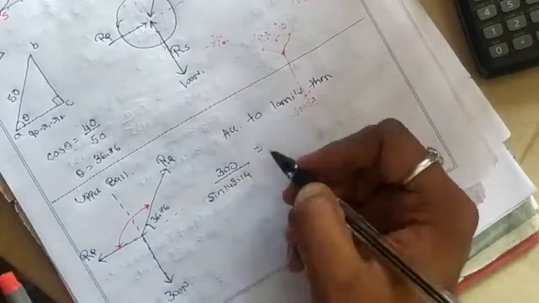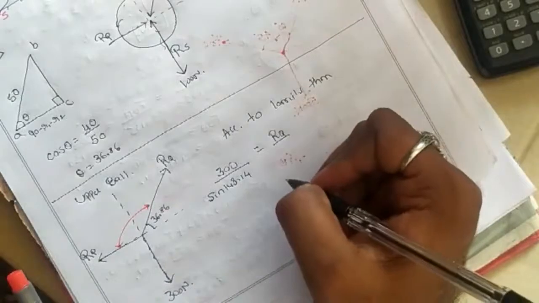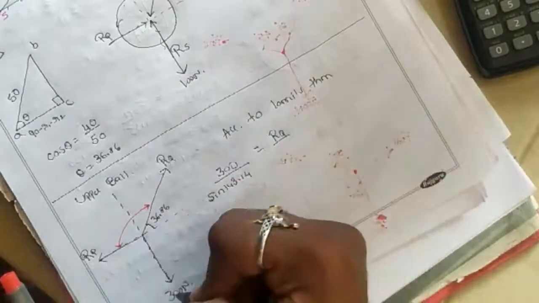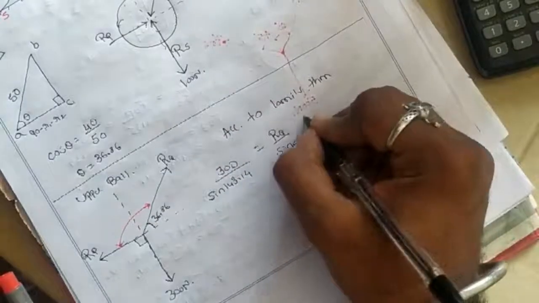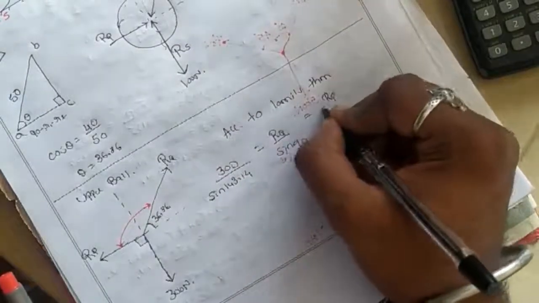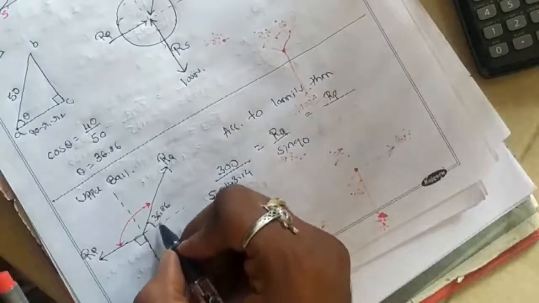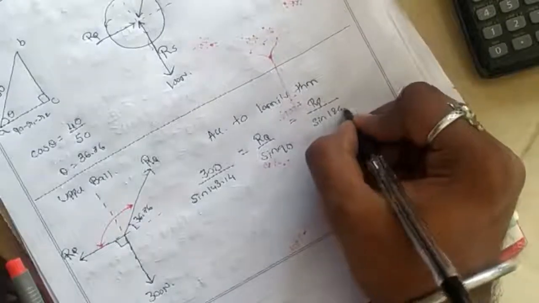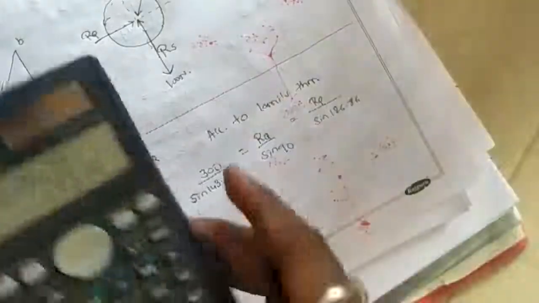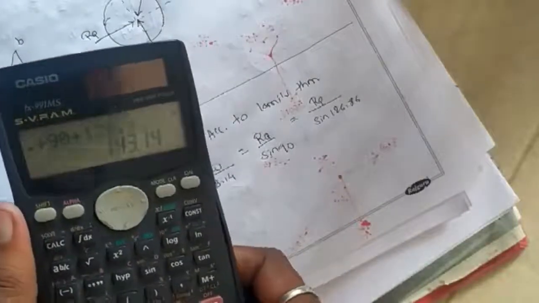that is equal to, okay, now we'll consider the RQ force. Angle between the other 2 forces, RP and 300, we can clearly see here it is 90. Sin 90 is equal to RP divided by sin of the angle between the other 2. So you can see here from here to this is 90. 90 plus 36.86 is 126.86. So sin 126.86. So 143.14 plus 90 plus 126.86, the answer is 360. So this is correct.